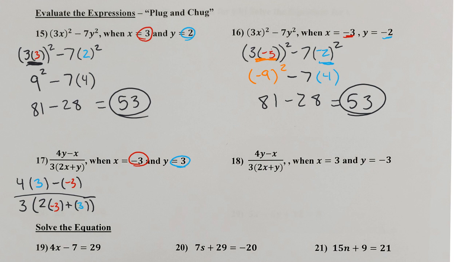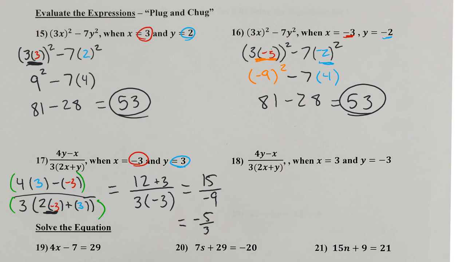And then this becomes an order of operations problem. Remember, technically, there's parentheses around the top and the bottom, so you have to do the top and bottom separately. So on the top, I'm going to do the multiplication first. So 4 times 3, which is 12, minus a negative is adding all over. Inside the parentheses, I'm going to do 2 times negative 3, which is negative 6. Add the 3 from outside the parentheses on the bottom. And then inside the parentheses is negative 6 plus 3, which is negative 3. So I'm going to end up with, the top is 15, the bottom is negative 9. So I'm going to end up with negative 5 thirds.